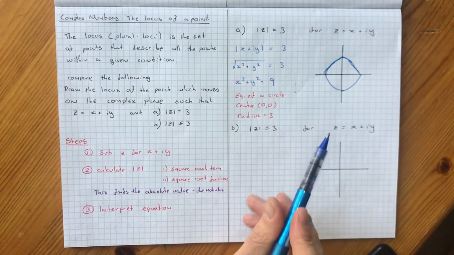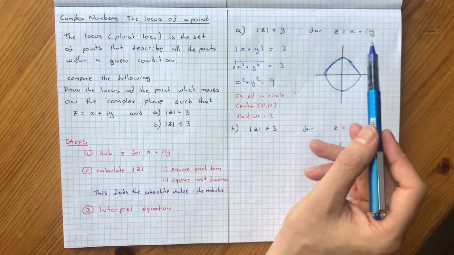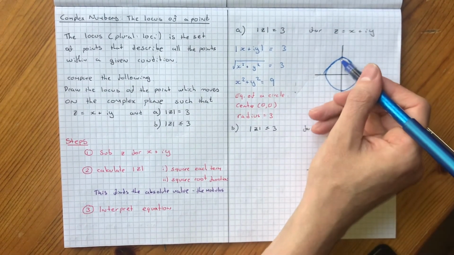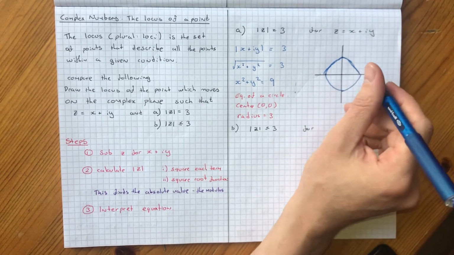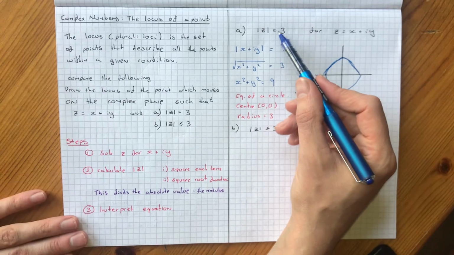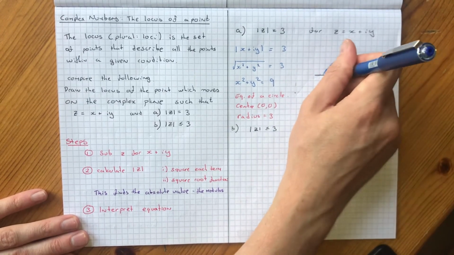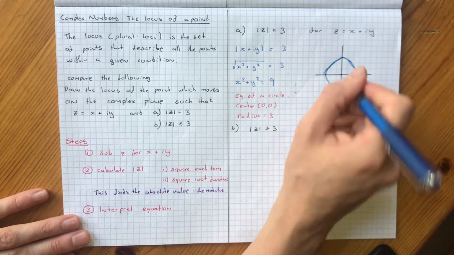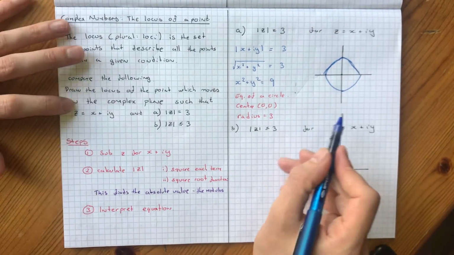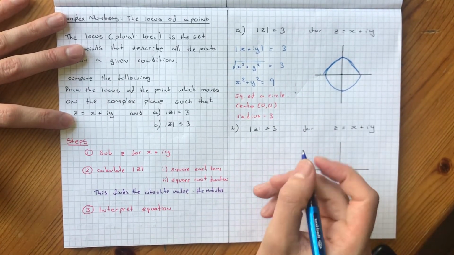Because it is z equal to x plus iy, the locus is the circumference of the circle. That's the only points that I care about. That is the description because it is equal to 3. That is the point 0, 0. Every point on that is a distance of 3 away from the centre point.